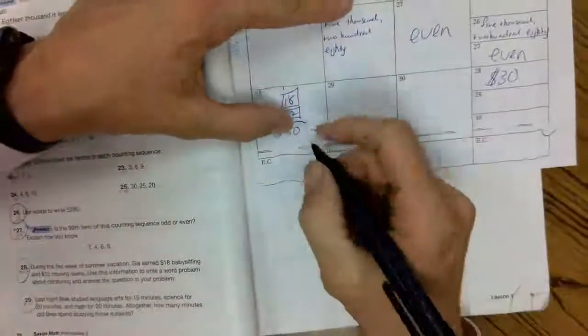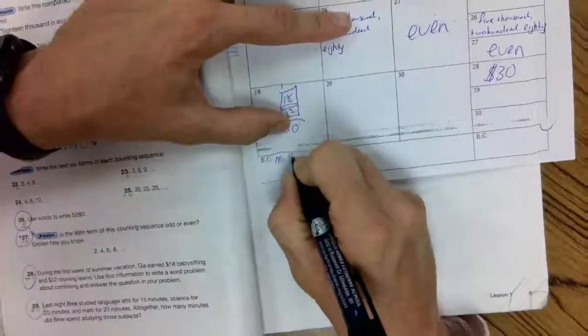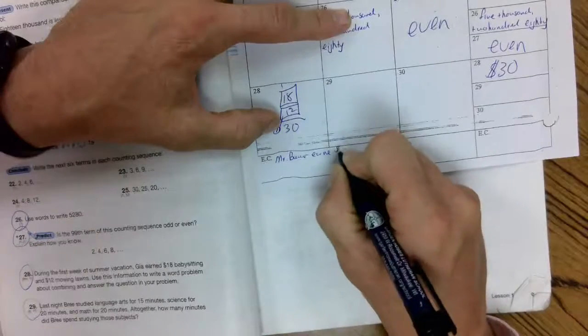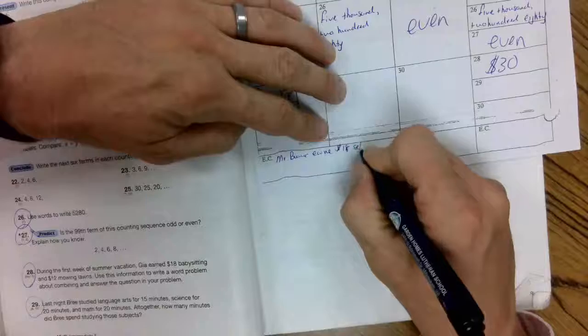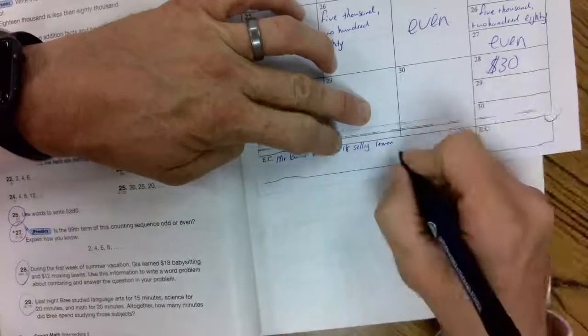Now let's write our story underneath here because we have a little bit more room. I'm going to make mine about myself. Mr. Bauer earned $18 selling lemonade. Of course, I have a lemonade stand.